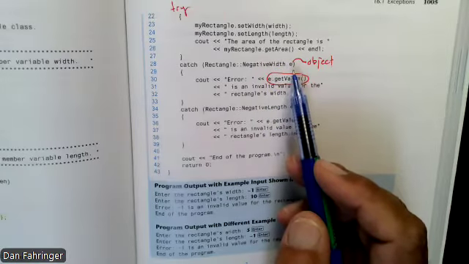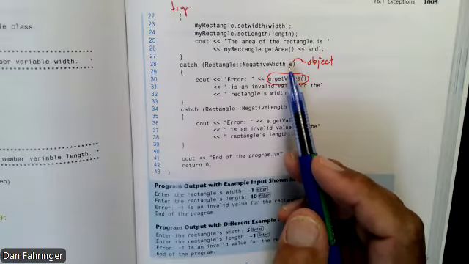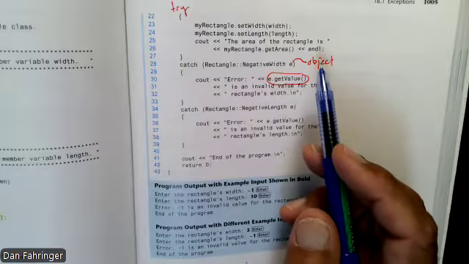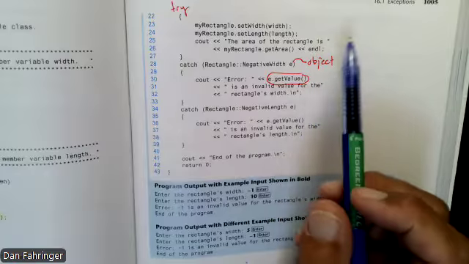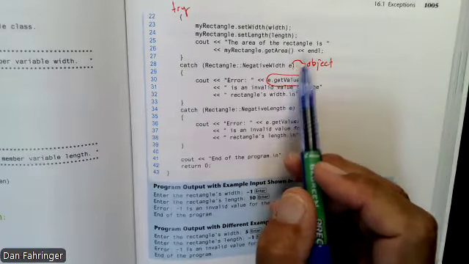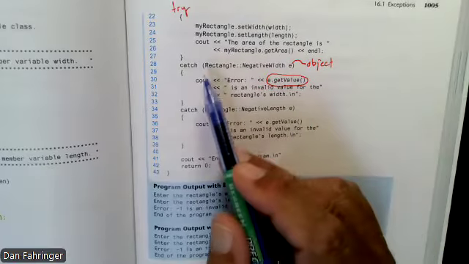Why do you think they call it little e? Error? Yeah. Exception? Oh yeah. I don't know. That was an ambiguous question. I don't know if there's a right or wrong. But they use E, the letter E.